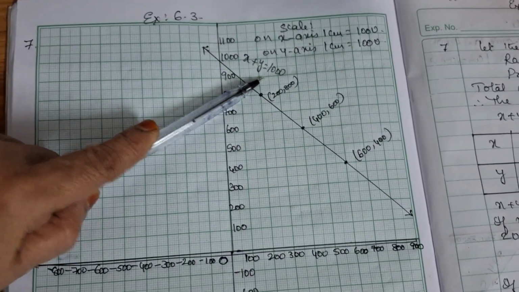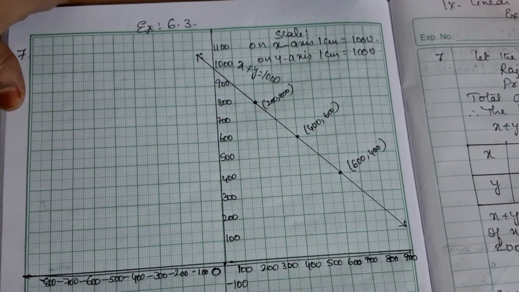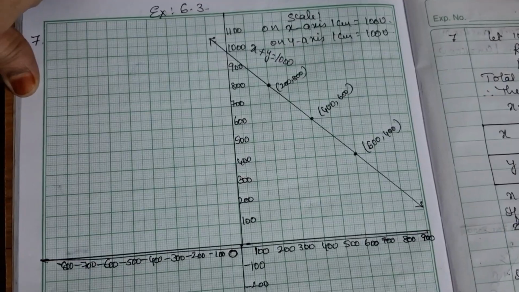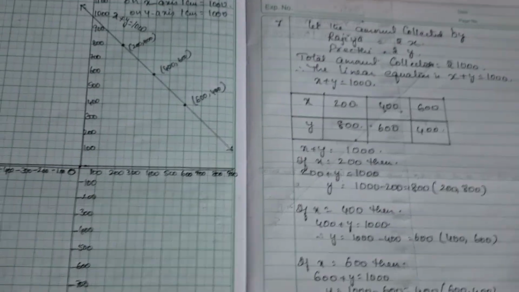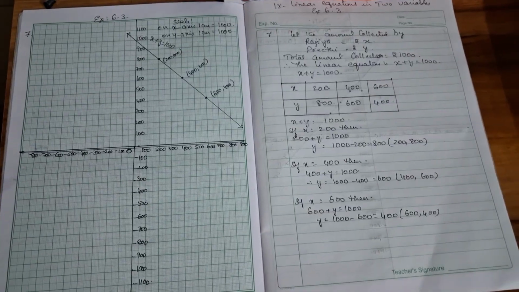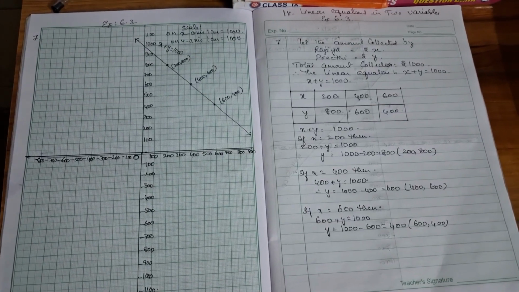I have written the equation, children. Don't forget to write the equation for which you have got the line. This is the graph, children. So on the whole, the graph is in this way. Please note it down in your book.